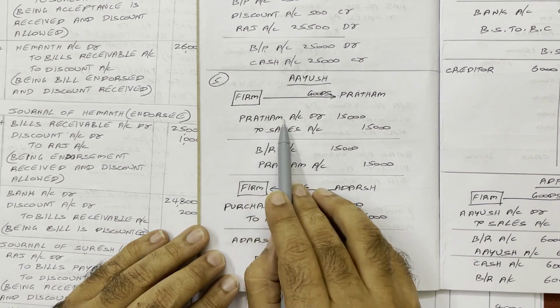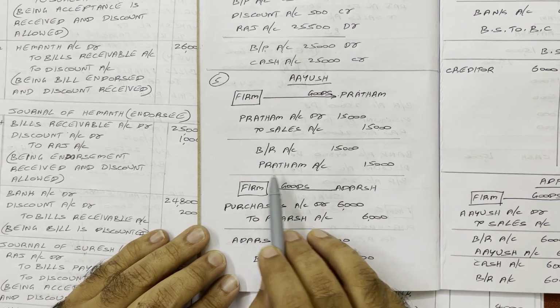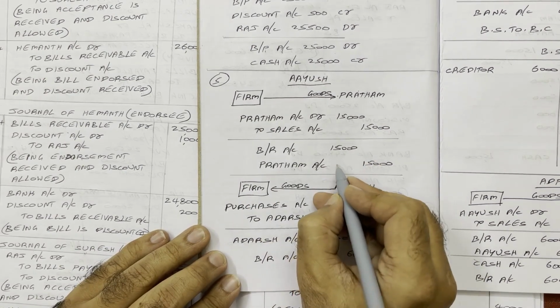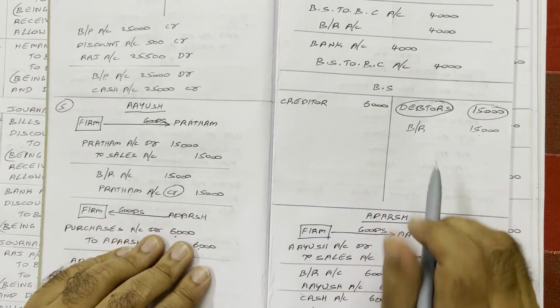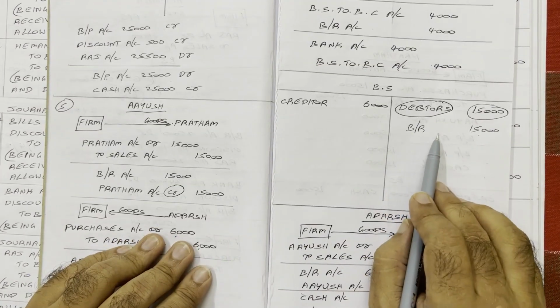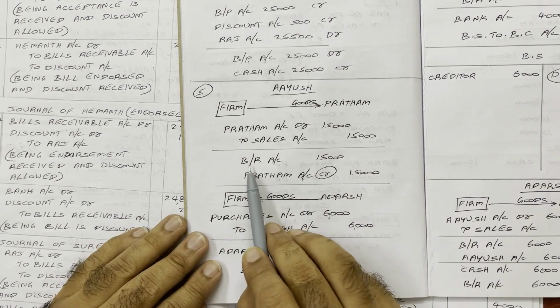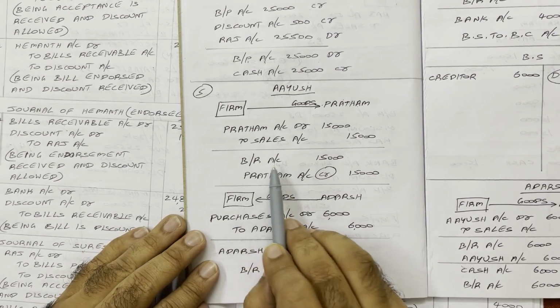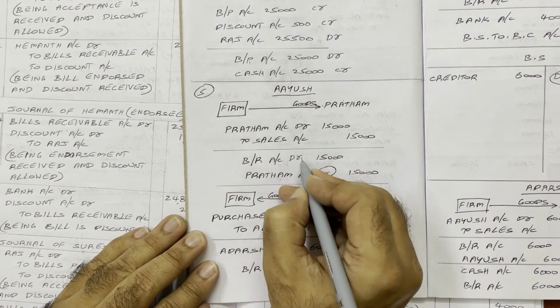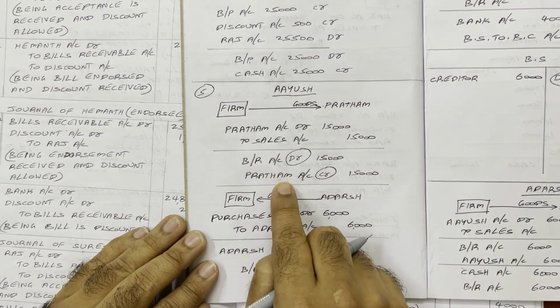If you want to cancel this debtor account, you have to credit. So Pratham account we have to credit. Bills receivable, a new asset we want to create. To create the asset, we have to debit it now. Therefore, bills receivable account we have to debit. This is the entry for receiving acceptance.